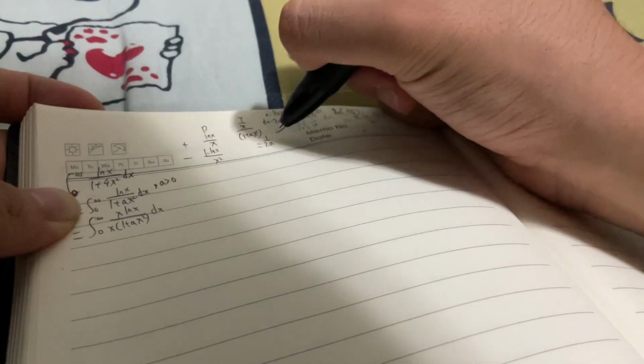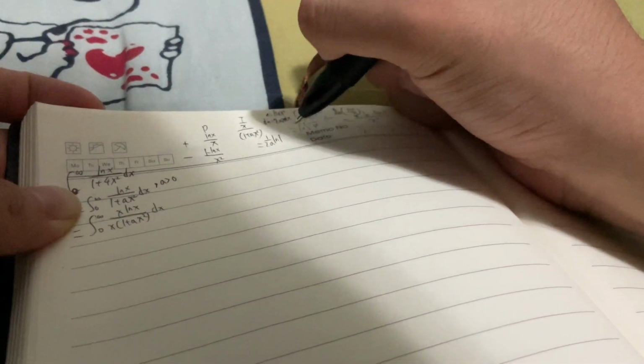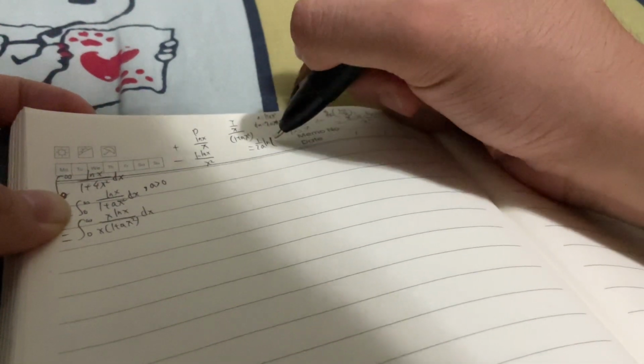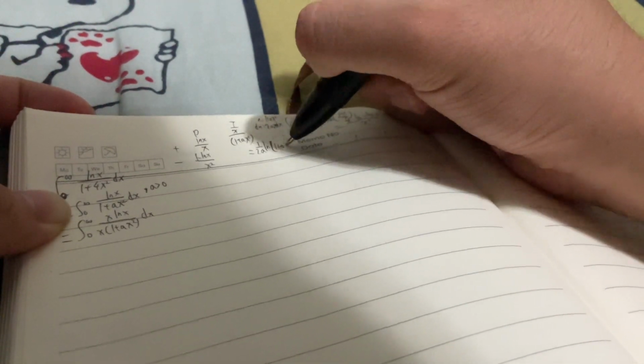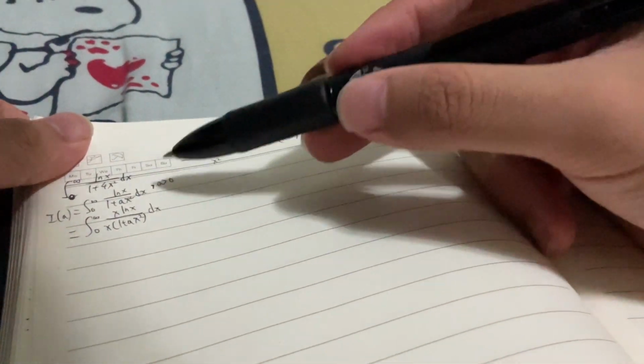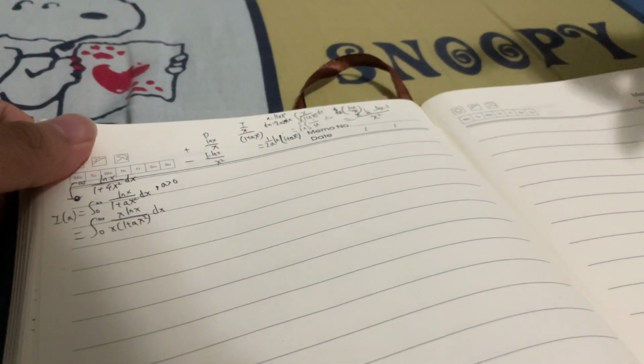Integrate 1 over u, you get ln of the absolute value. But let me just forget about the absolute value, because the inside is 1 plus ax squared, and we want a greater than 0, so the inside is always going to be positive.